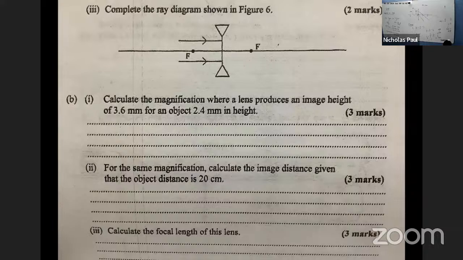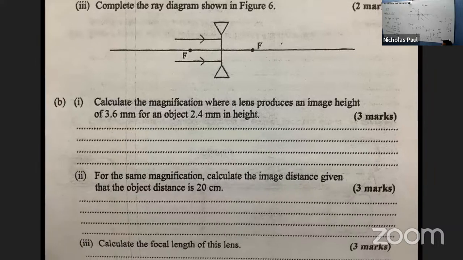I thought we didn't be done. That is 2025. I know, but I can't help you. Complete the rays, find the magnification, find the focal length.